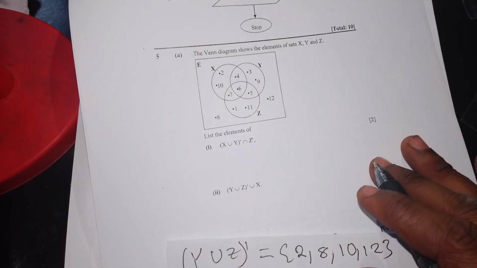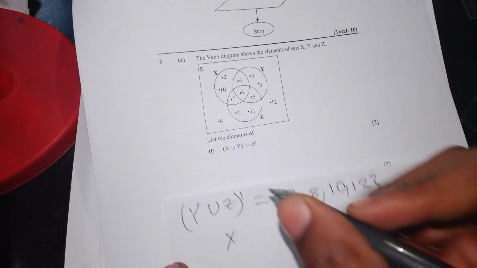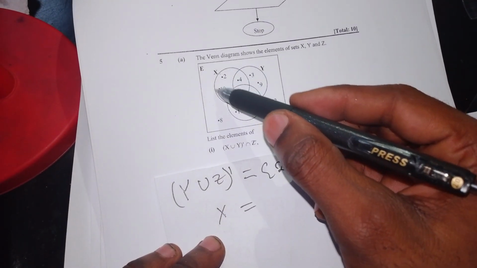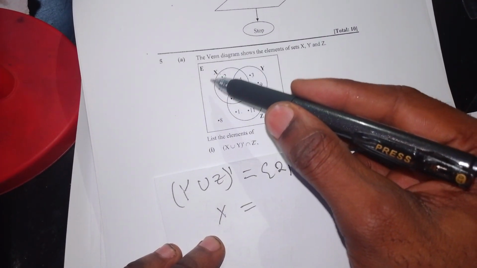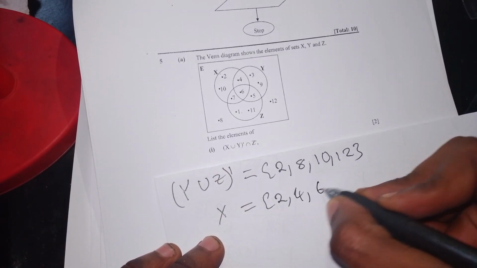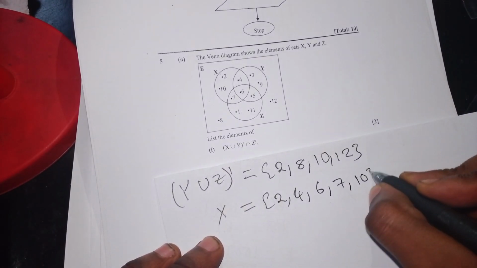And then now you can list down the elements of x, because it's this and x. So elements of x are elements in this circle here. So you have a 2, a 4, a 6, a 7, and a 10.